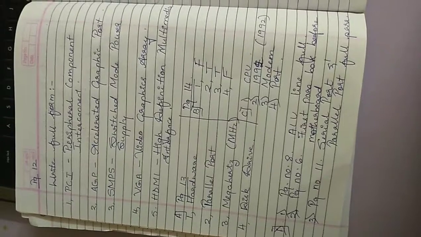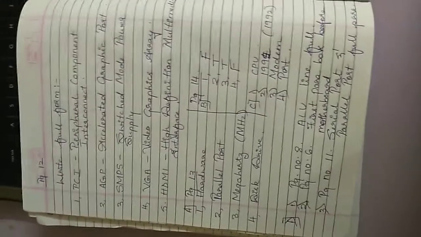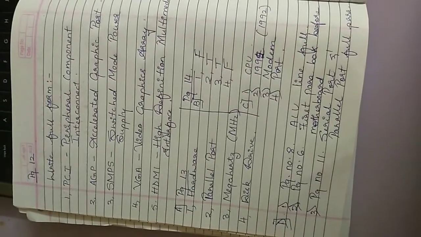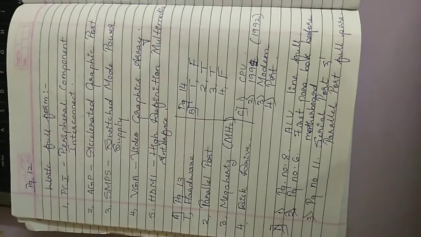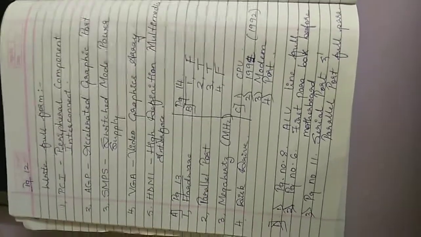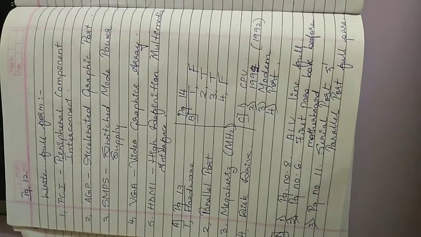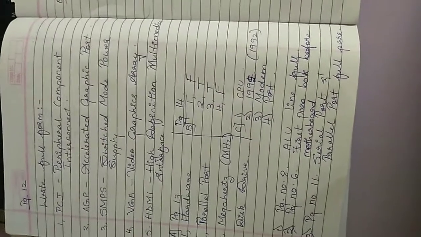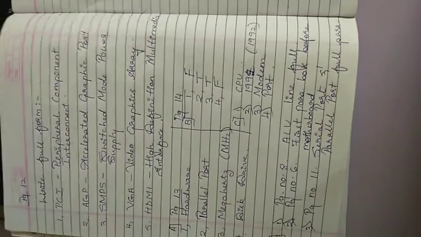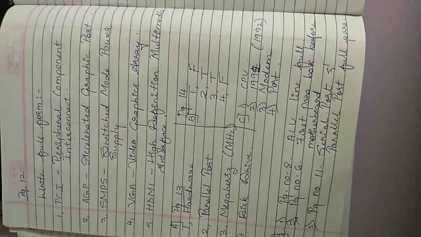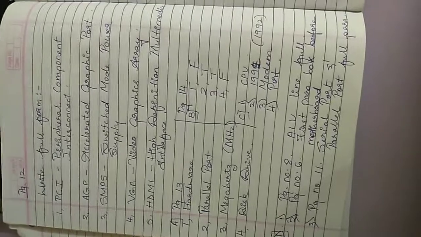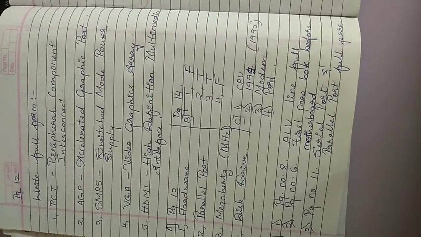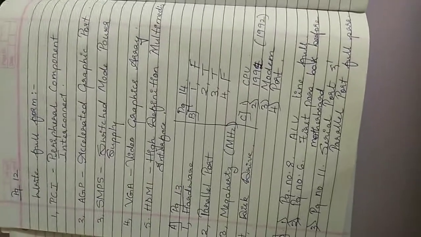Page number 13, exercise, fill in the blanks with the help of hints. First question, the physical components of a computer which we can touch and feel are known as hardware. Question number 2, dash transfers several bits of data together at one time, that is parallel port.